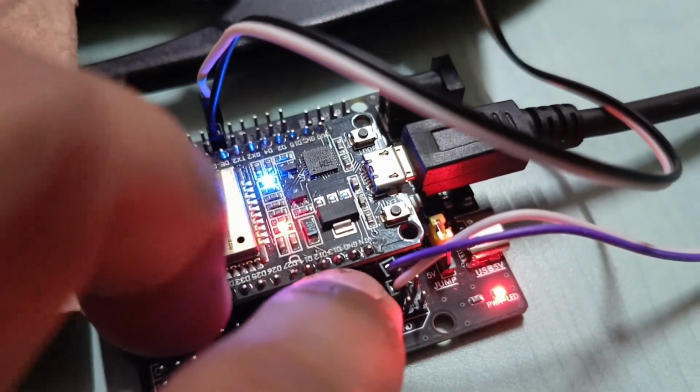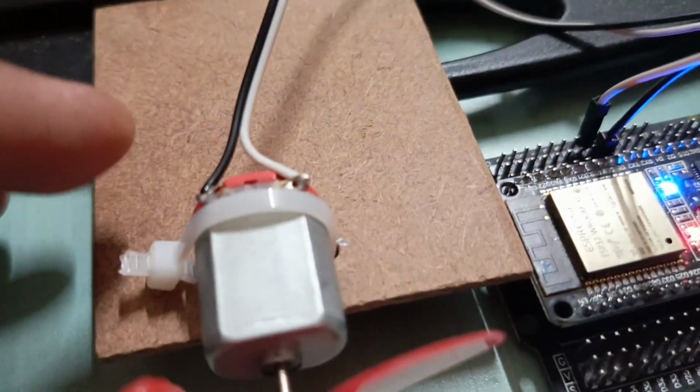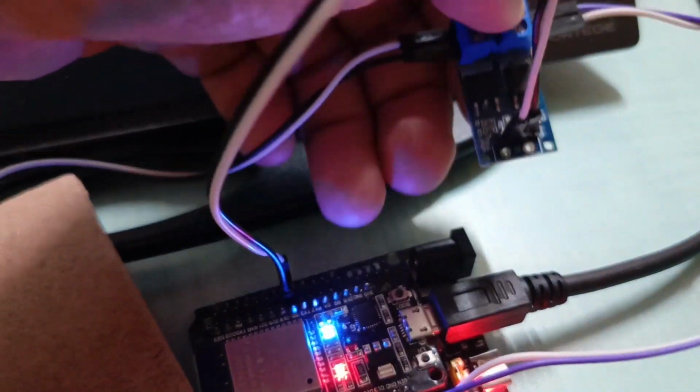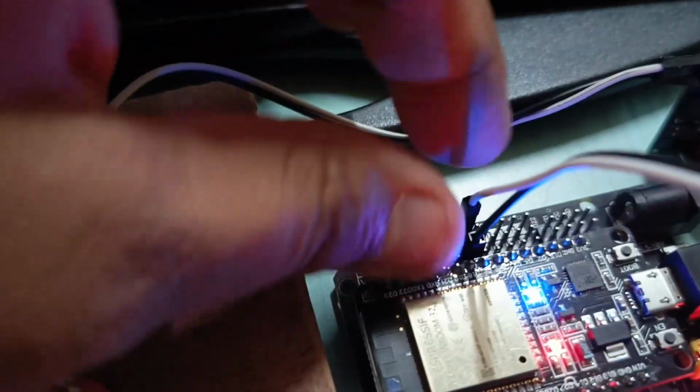So this is V out, and V in is the power supply, which I am taking as 5 volt and ground. So 5 volt and ground is your V in, and then V out is going into this fan motor. And then to control this MOSFET, you have two pins, ground and signal. So that is going into D5 ground and D5 pin. So let's just see the demo.